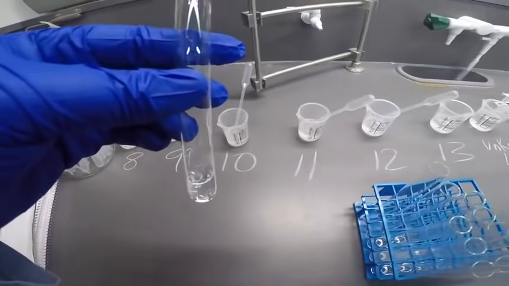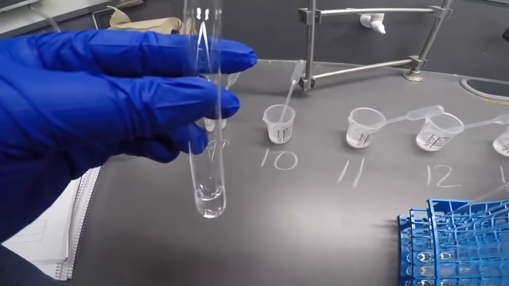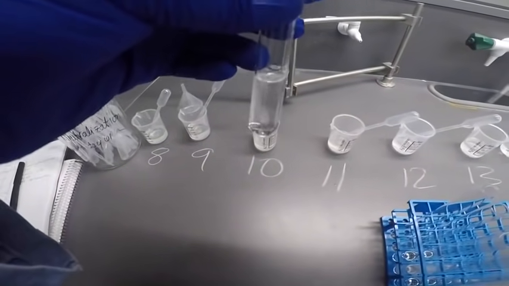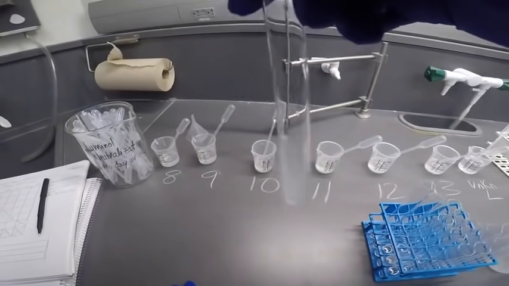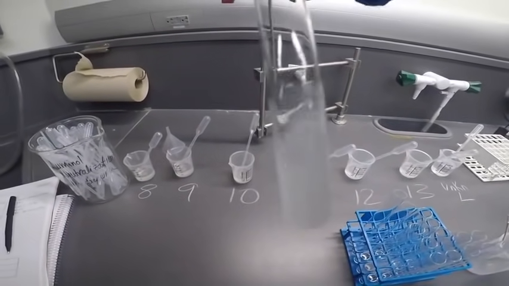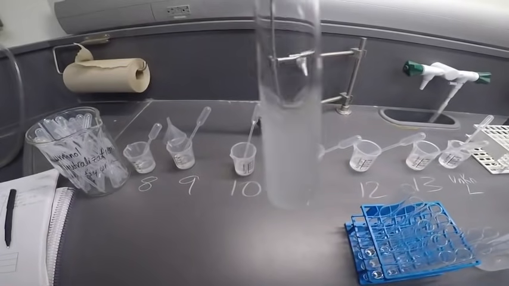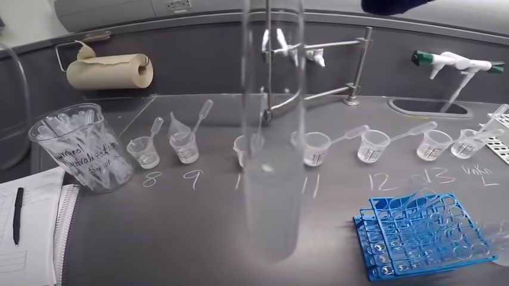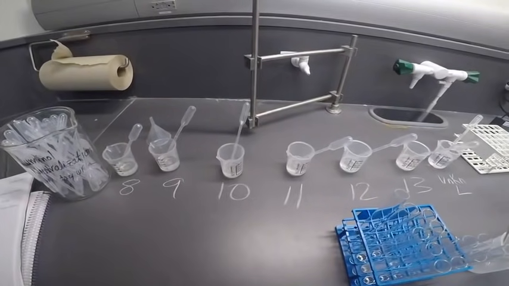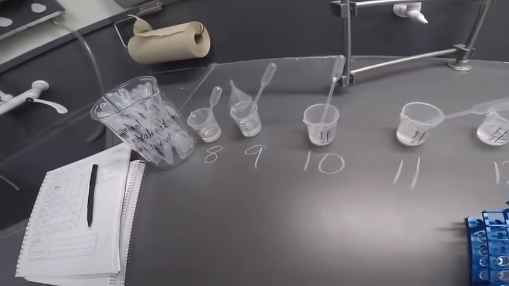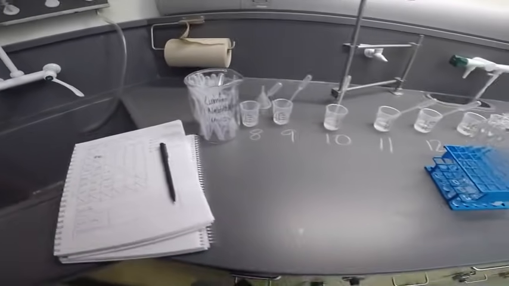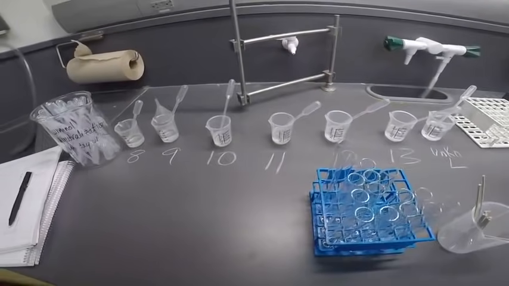All right, so now we need to do 10 and 13. There's 10. 13. It's getting cloudy. It looks like we are forming a precipitate there. So I'm swirling so you can see. Yep. So we did get a precipitate there. And that was 10 and 13. Okay, so now we're done with all with 10.